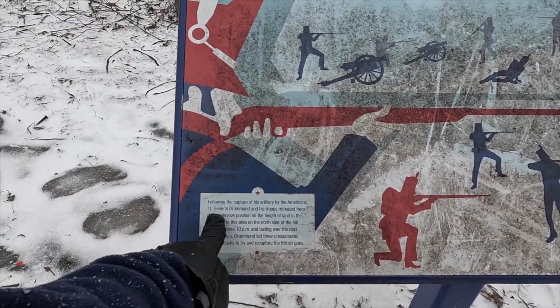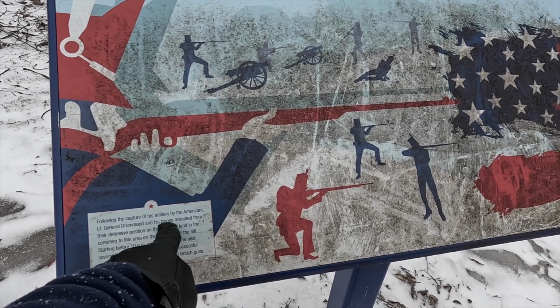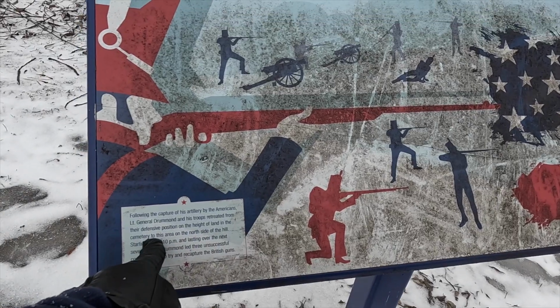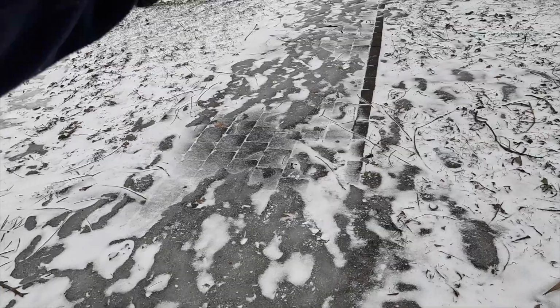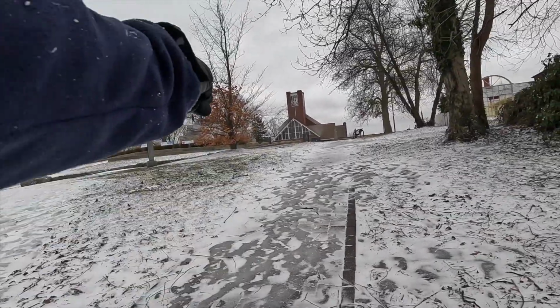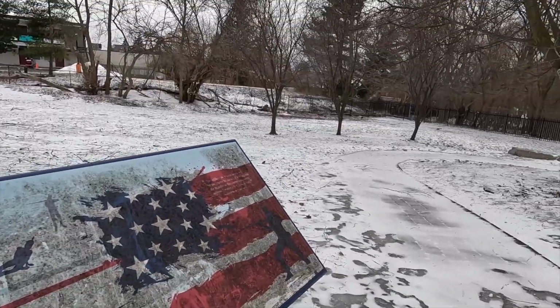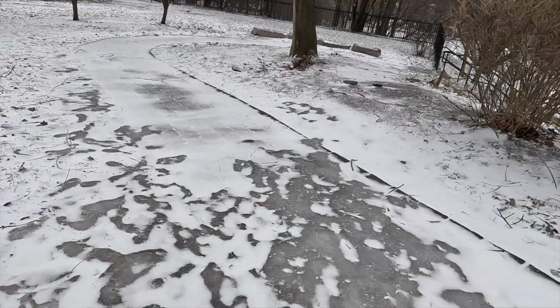Yeah, look at that. So following the capture of the artillery by the Americans, Lieutenant General Truman and his troops retreated from their defense position on a height of land in the cemetery to this area. So over there was Lundy's Lane, as we established. Let me point it back up. Over there was Lundy's Lane. Truman made it all the way around right here. So they weren't pushed back as far as I thought.